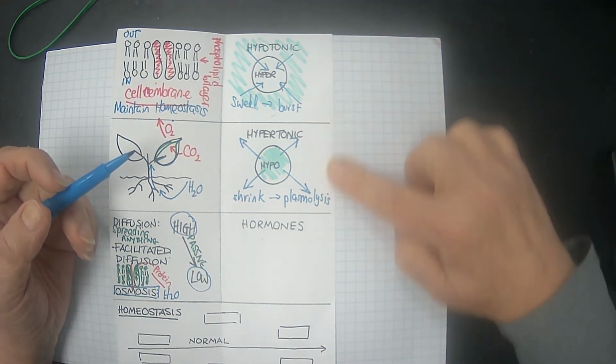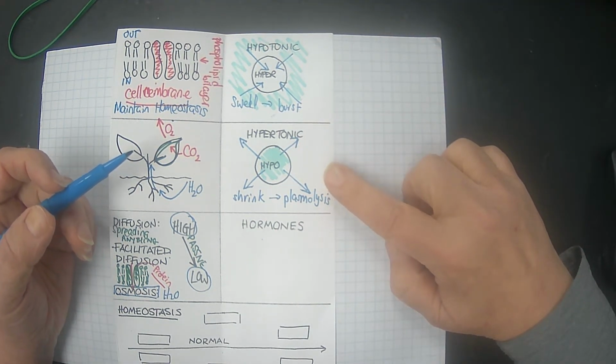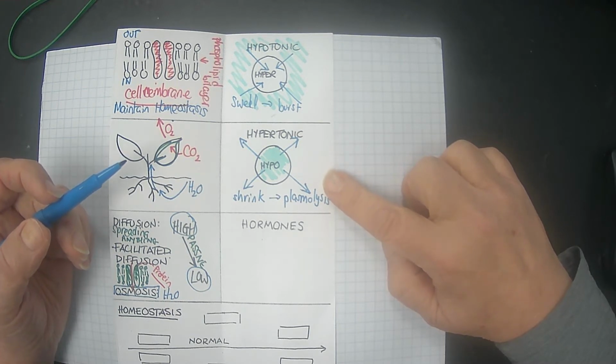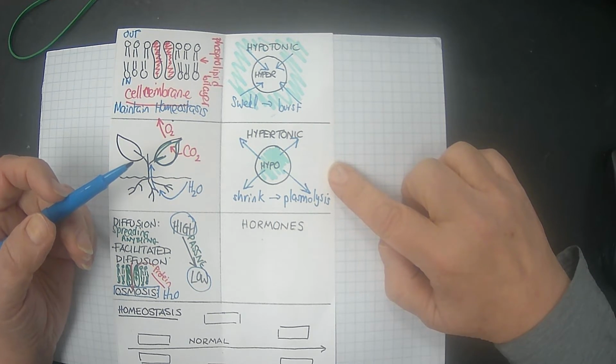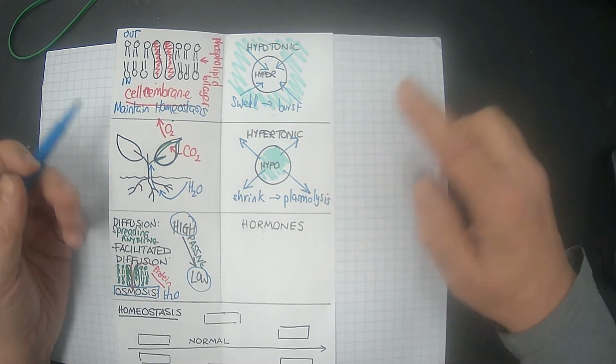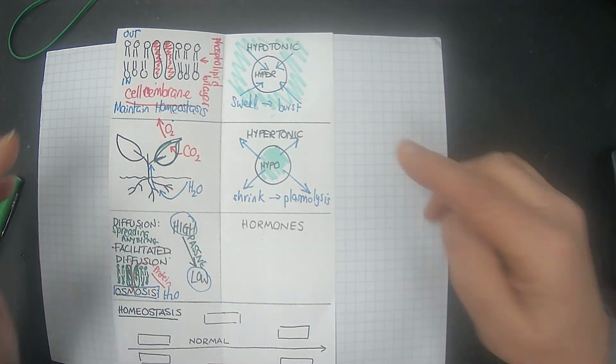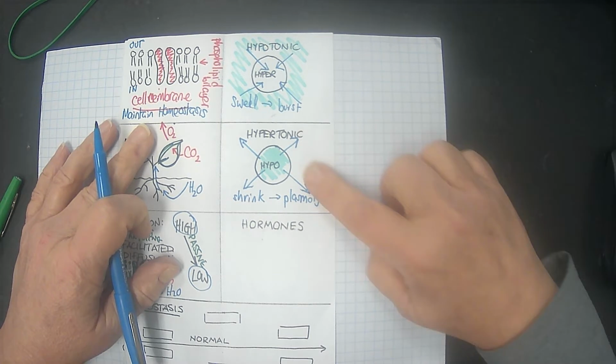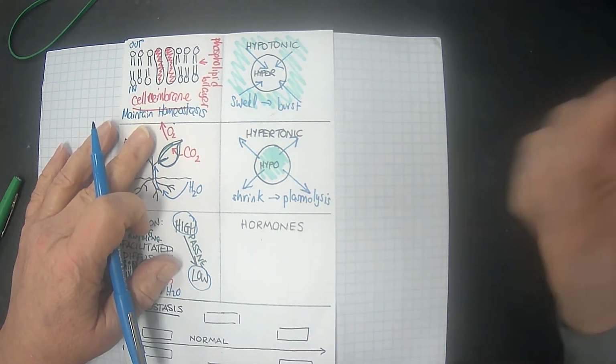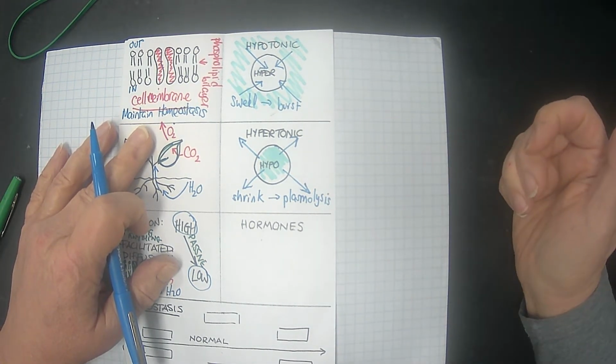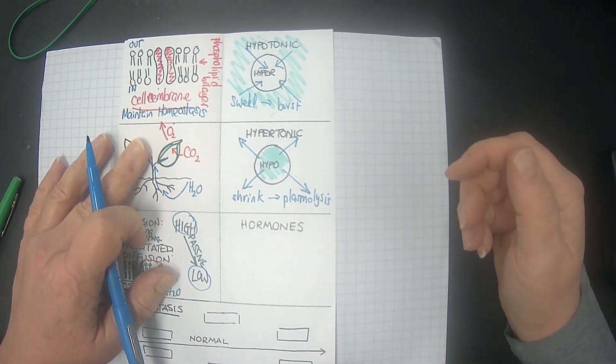This is something that organisms that live in things like pond water have to deal with, because if you live in water and you're a single cell, you are constantly filling up with water. A bit like if your boat fills up with water, you have to pump it out constantly because it keeps coming in.